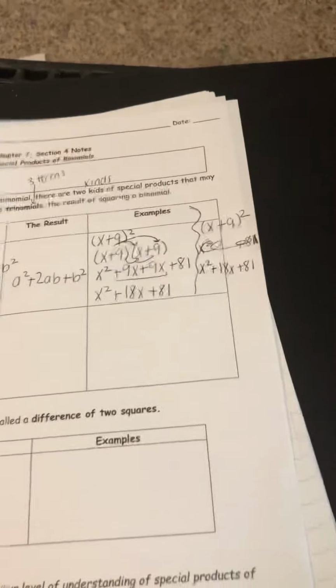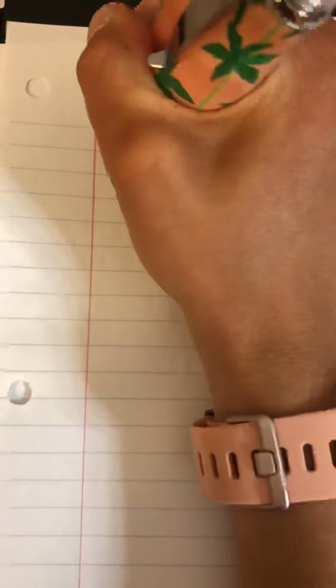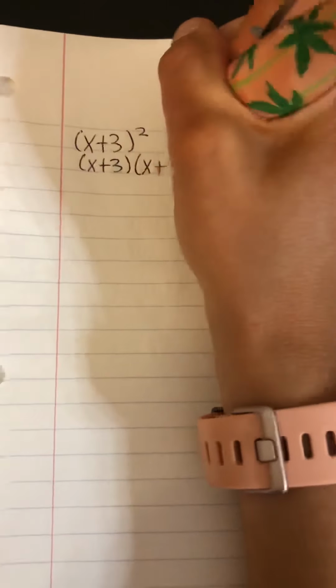If you want to go ahead and flip it over, I'm going to do a couple more examples of the (a plus b) squared with you, just so you can get the hang of it. I don't have enough room on that sheet of paper, so I'm going to go ahead here. Let's say I want to do (x plus 3) squared. That's really (x plus 3) times (x plus 3).